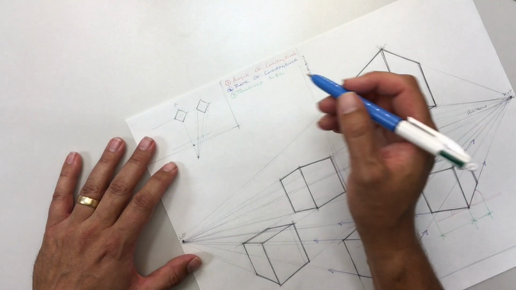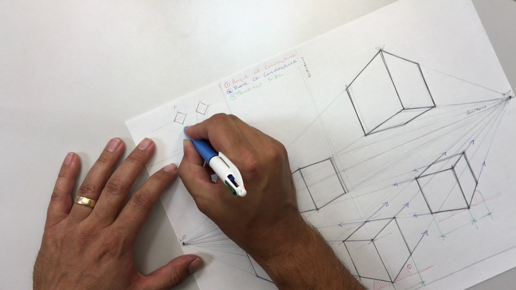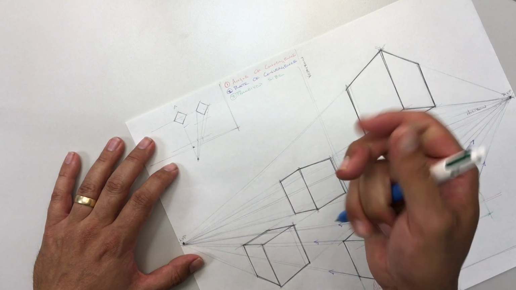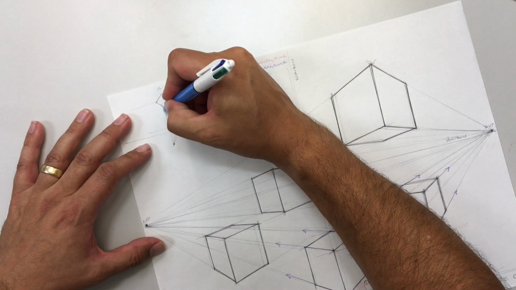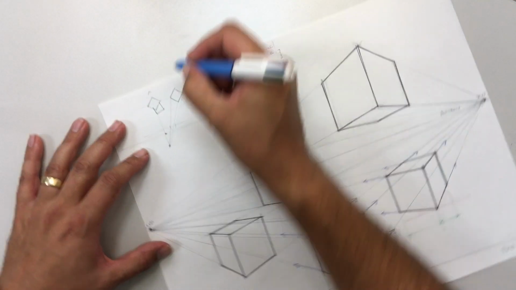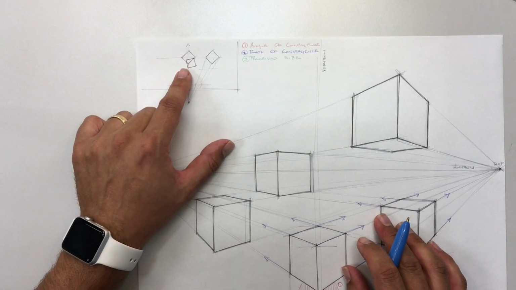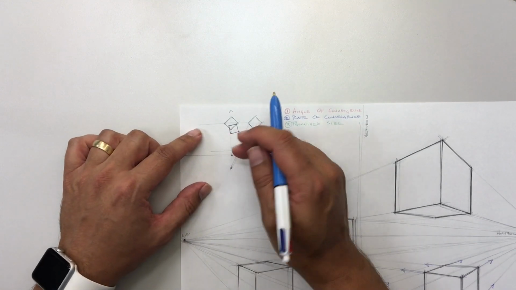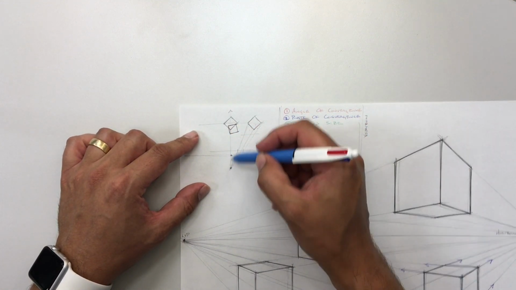What will happen is that you will have objects that sit at different angles relative to the viewer and relative to the picture plane, but that actually would be right in front of them, right? So you have situations where there are objects that are not at a 45-degree angle, but they're right in front of you.